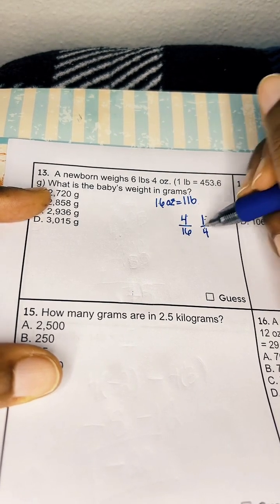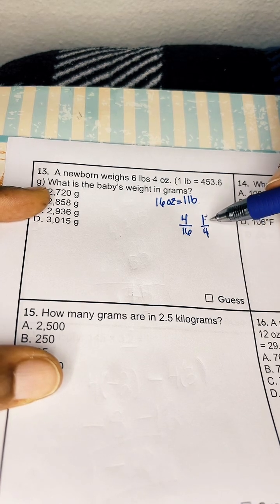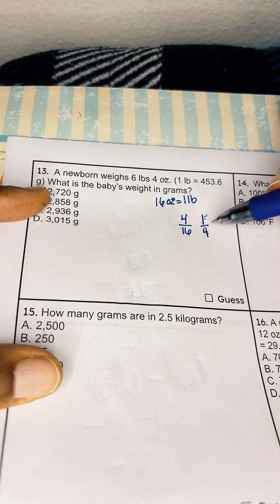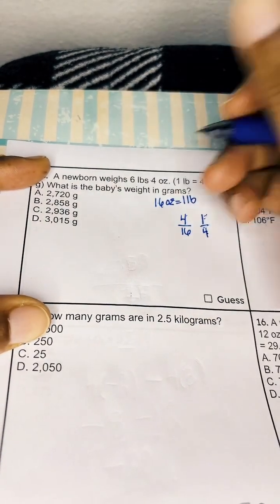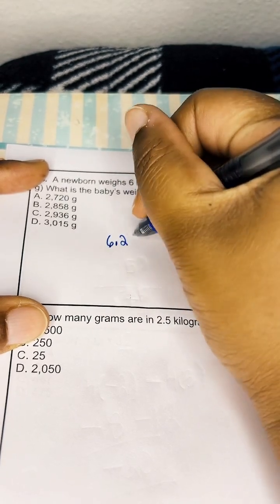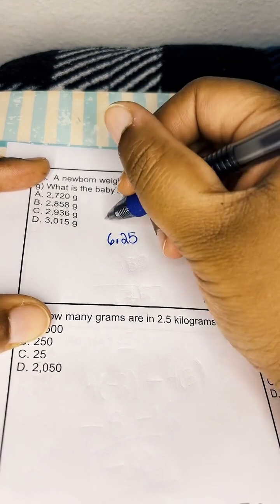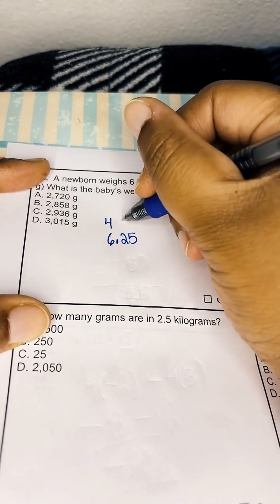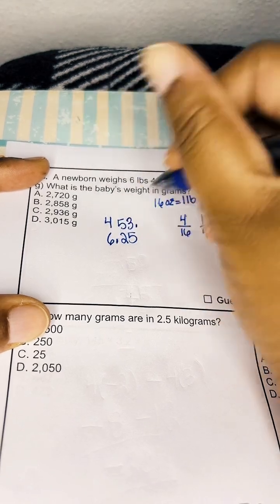Exactly. Good. And 1/4. Remember, if you're in the ASVAB, I told you to remember this. Yes. 0.25. Good. So really we're doing 6.25 times 453.6. Oh, I'm writing this jacked up.